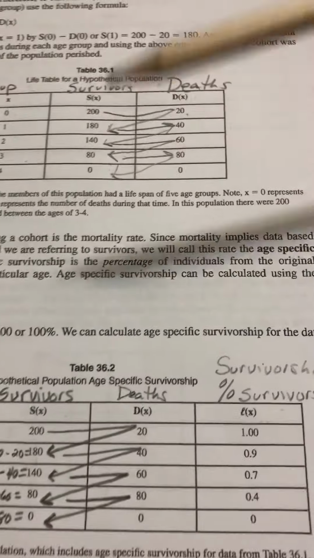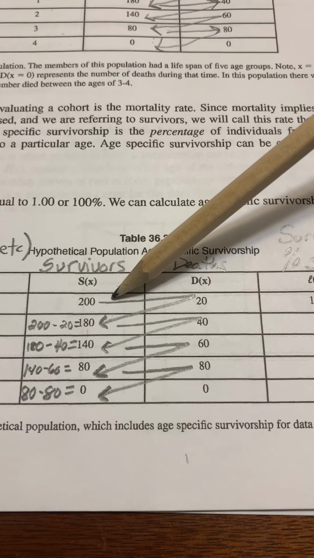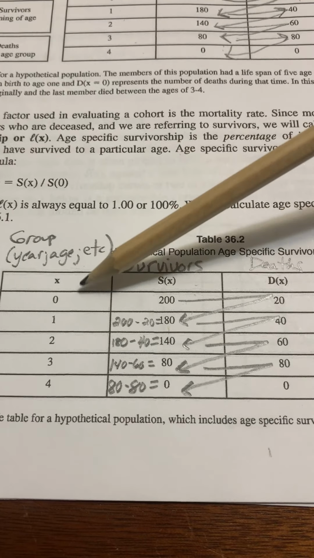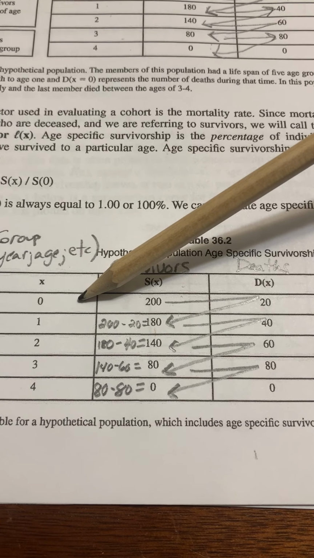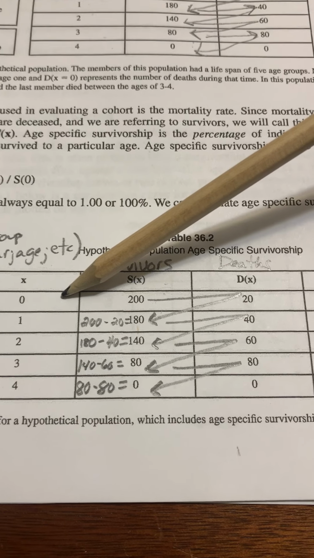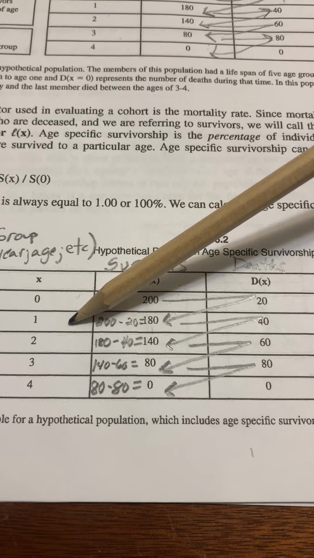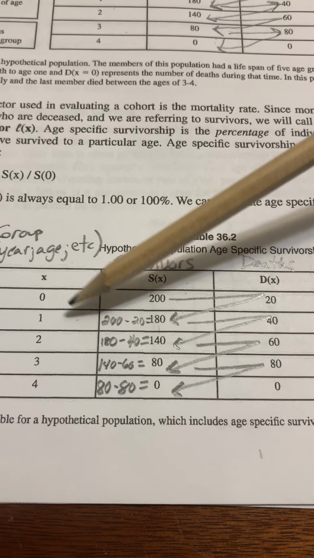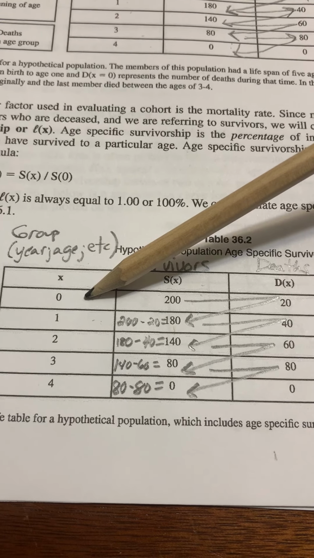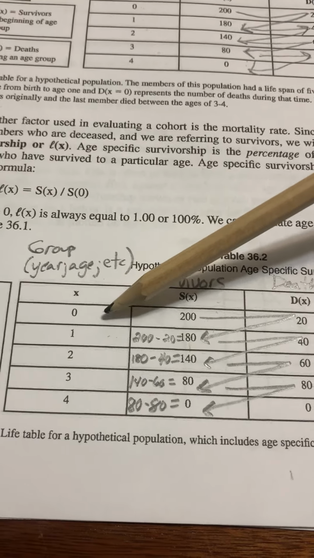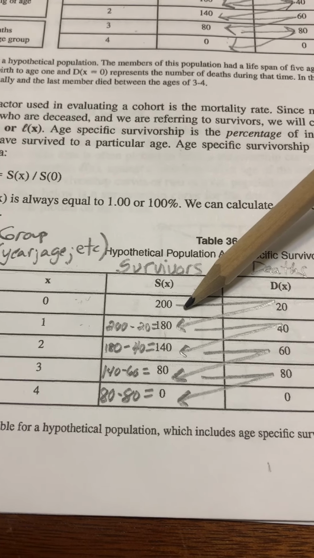So let's go back again. You have 200 individuals you start with. We always start with 0 because if you think about it, birth is time 0. You don't turn 1 until 365 days later. So between 0 and 1, there is time. It just means time starts at 0. So in your 0 group, you have 200 individuals you start with.